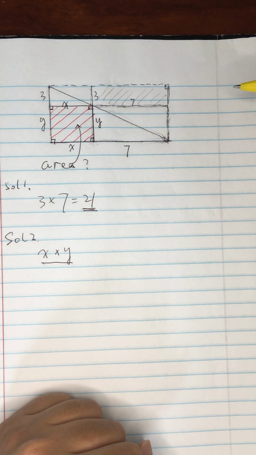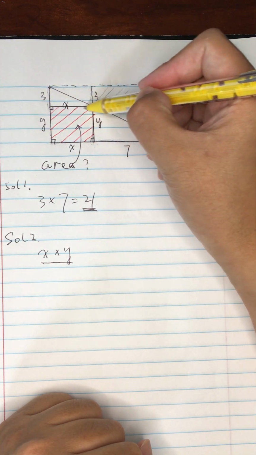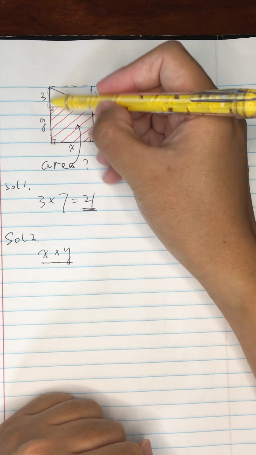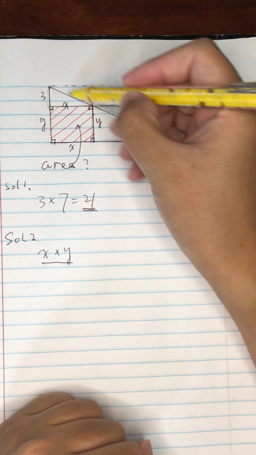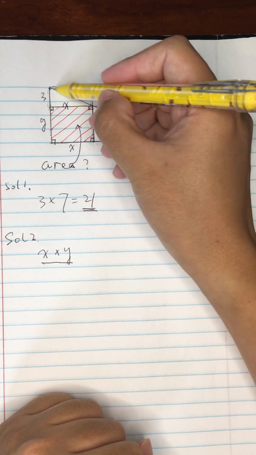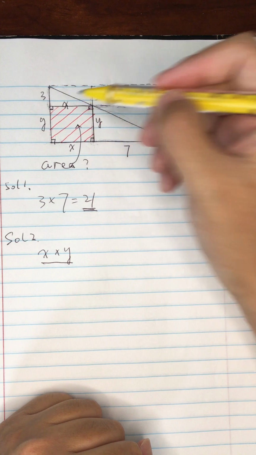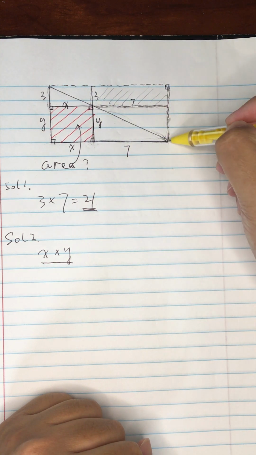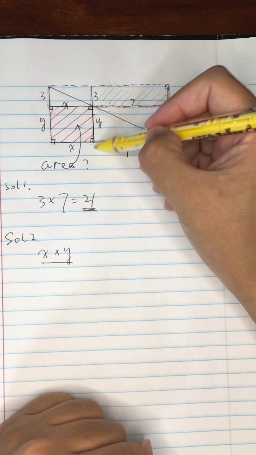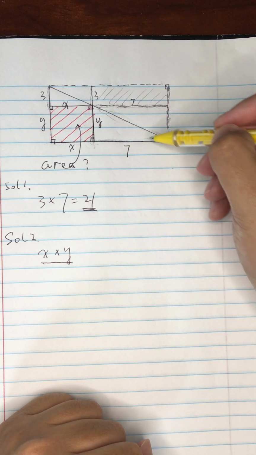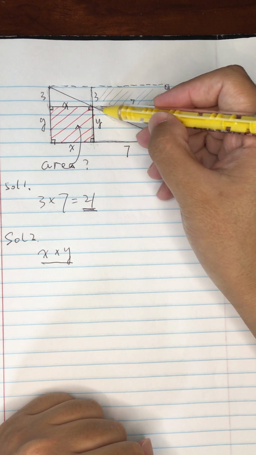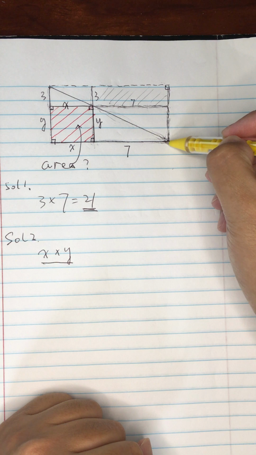Now we can look at some relations. If we look at this right angle triangle, we know that this square plus this square equals the length of this side squared. If we look at this right angle triangle, we know that this square plus 7 squared should equal the length of this side squared.